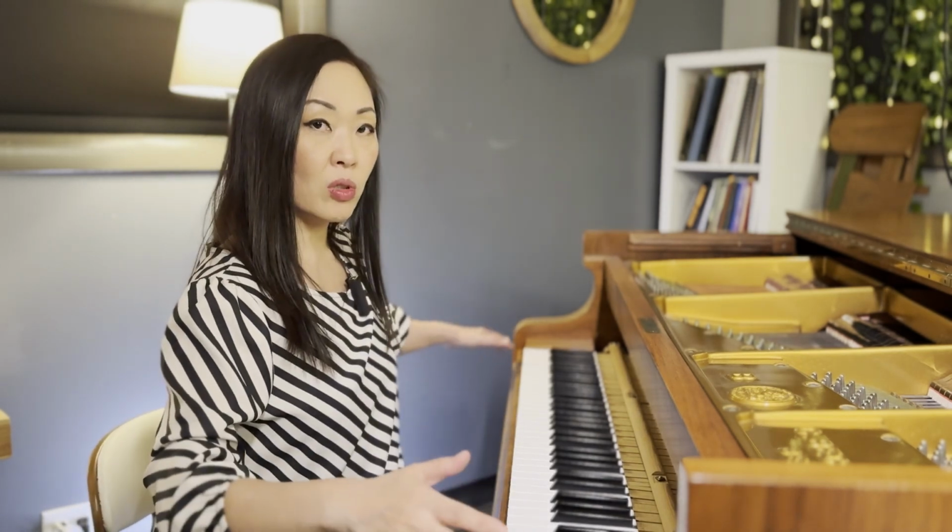But for now, I want you to just understand that the name middle C comes from the writing system, not the keyboard. And now we're going to find our middle C.